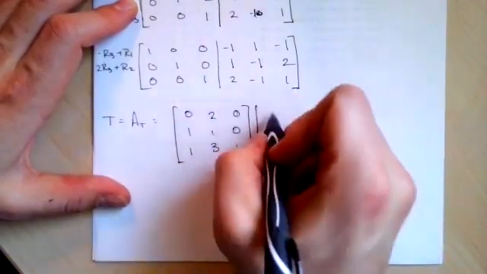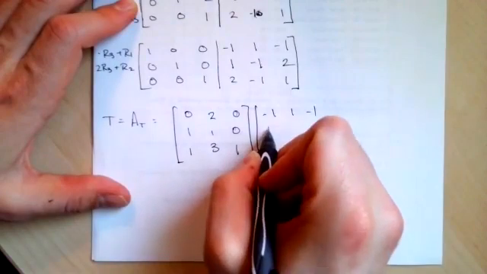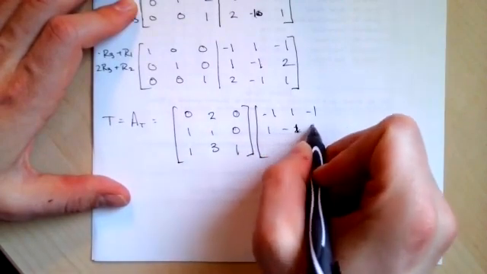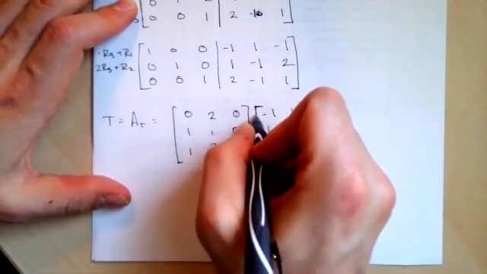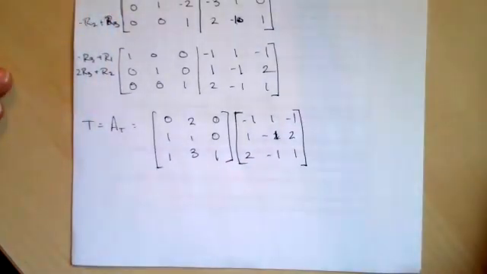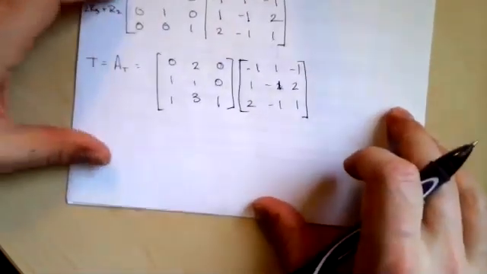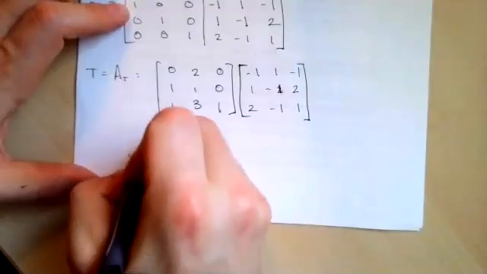And then now the inverse we just computed, -1, 1, -1, 1, -2, or -1, 2, 2, -1, and 1. And then the last step is to just matrix multiply.